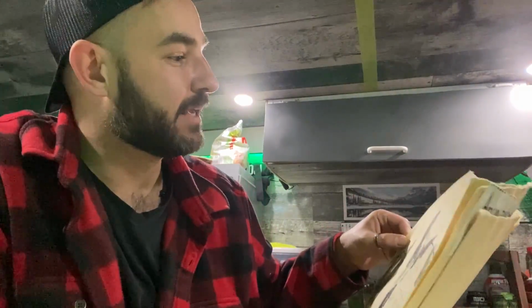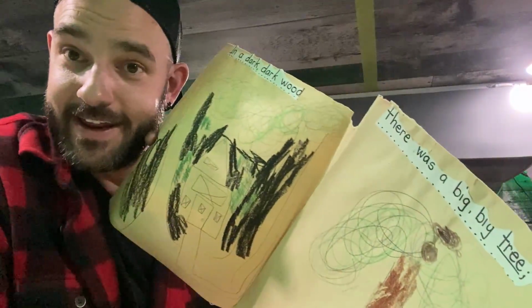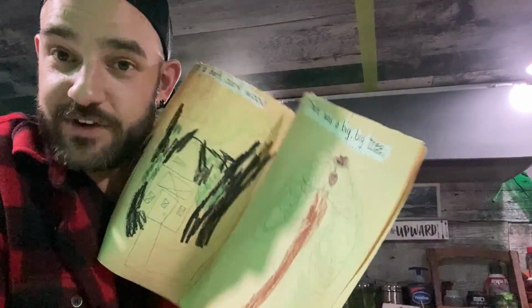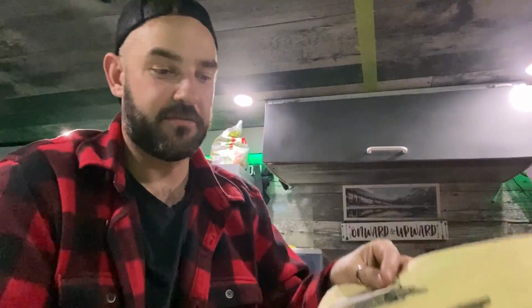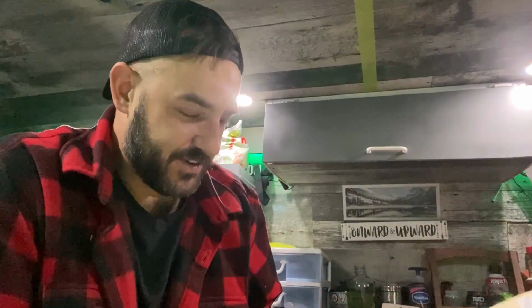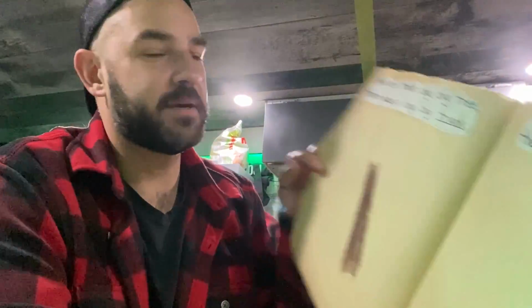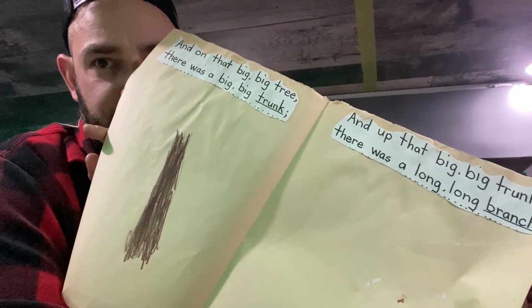I was clearly much younger because this is mostly pictures, it looks like. Yep. In a dark, dark wood, there was a big, big tree. Maybe that's the big tree from the portrait from before. And on that big tree, I gave up drawing. And on the big tree, there was a big, big trunk. There's the trunk. Leave me alone. I want to go out for recess.